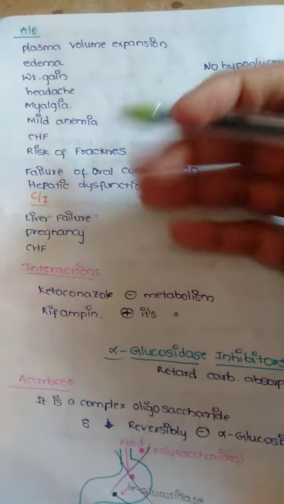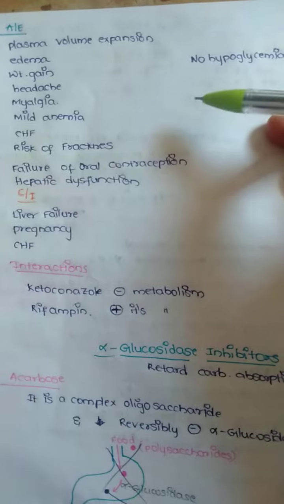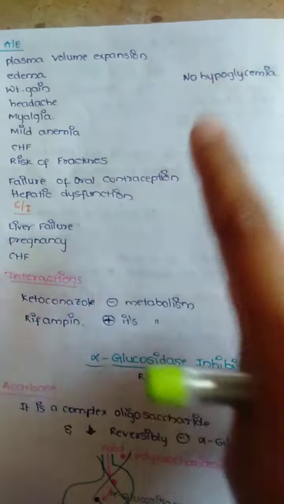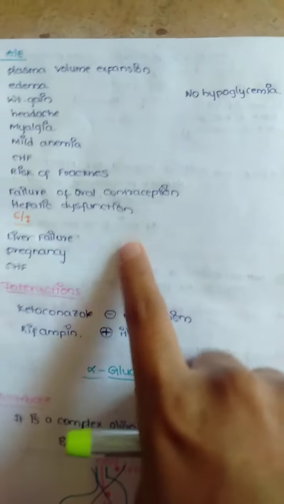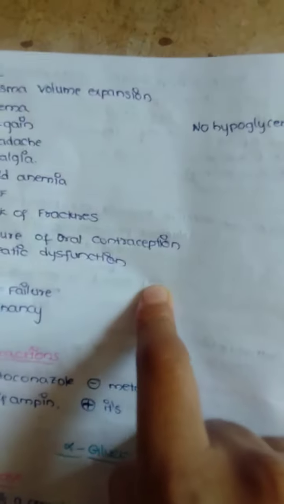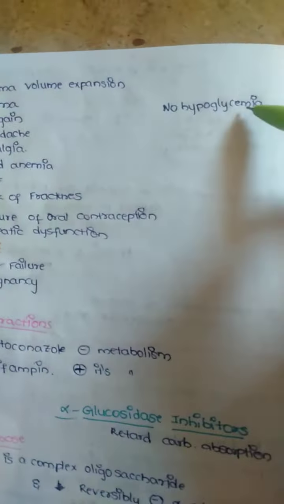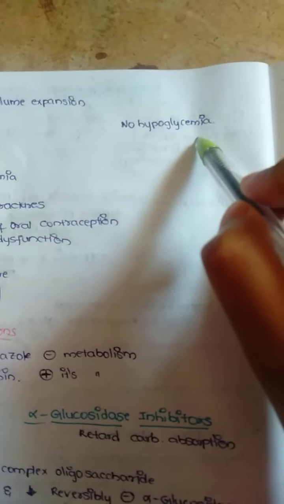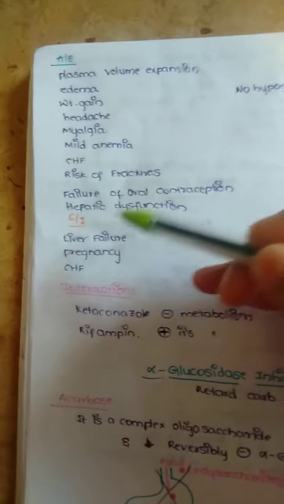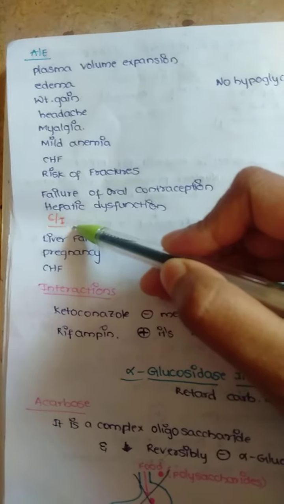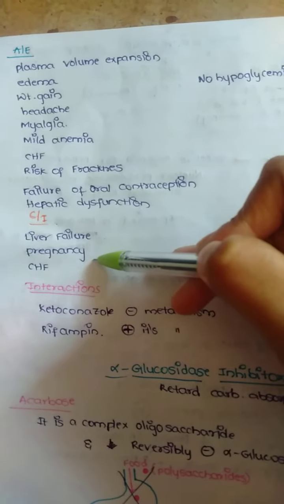If with pioglitazone we take oral contraception pills, the oral contraceptive activity will be decreased by pioglitazone, so failure will occur. Hepatic dysfunction, and as we see here, no hypoglycemia. Contraindications: liver failure, pregnancy, CHF.